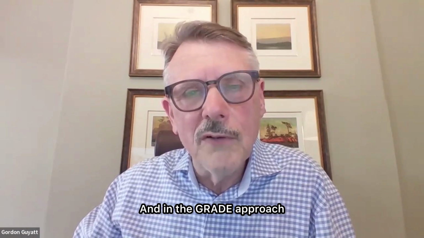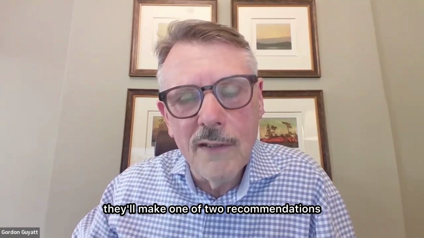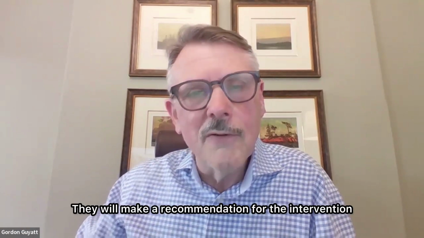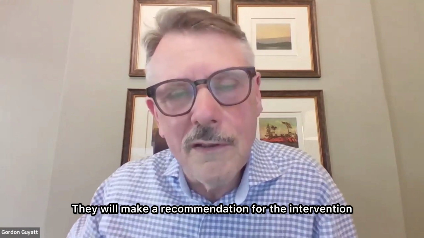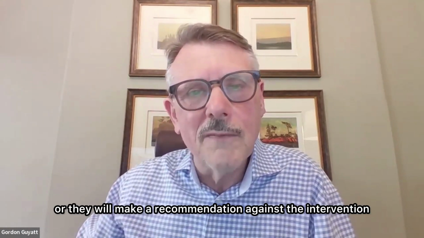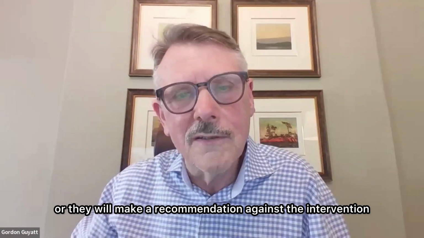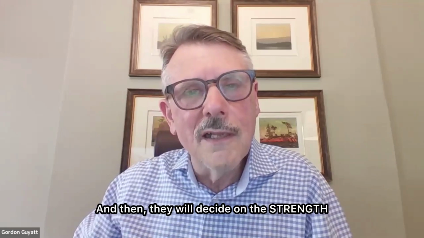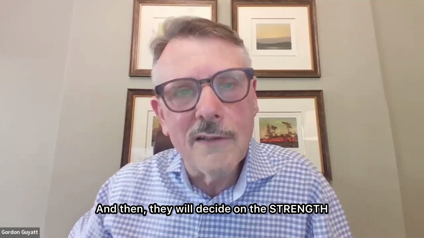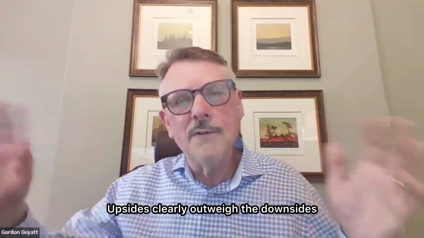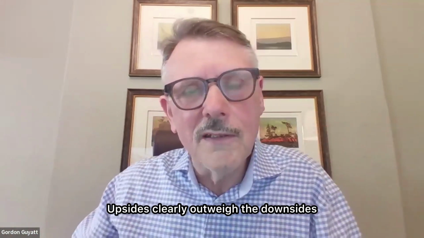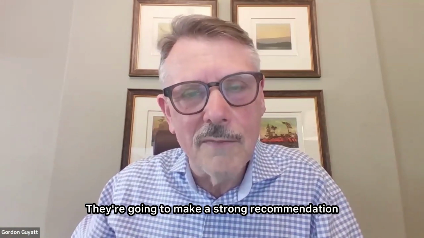And in the GRADE approach, they'll make one of two recommendations. They will make a recommendation for the intervention, or they will make a recommendation against the intervention. And then they will decide on the strength of the recommendation. If the upsides clearly outweigh the downsides, they're going to make a strong recommendation.